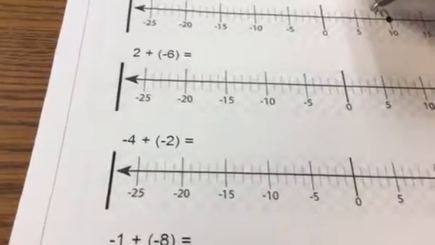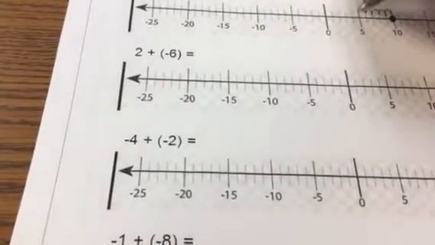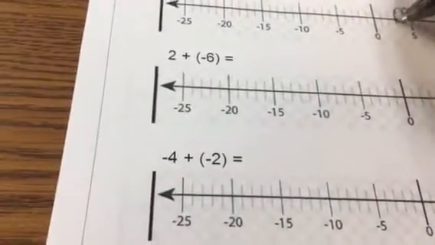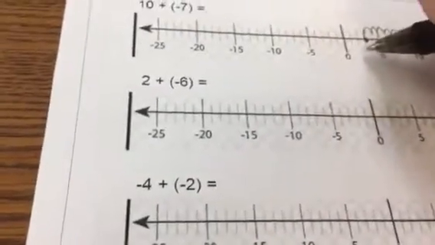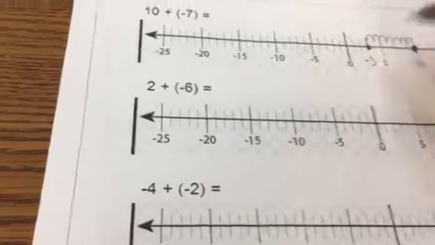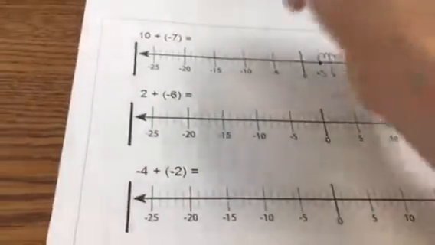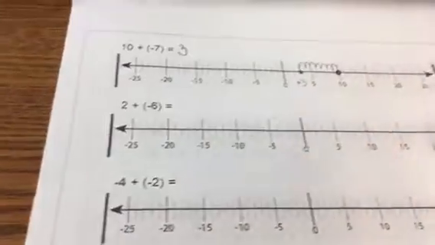1, 2, 3, 4, 5, 6, 7. And this is where I ended up, right here. And that is negative 3. Oh, positive 3. Sorry, positive 3. So my answer here is positive 3.